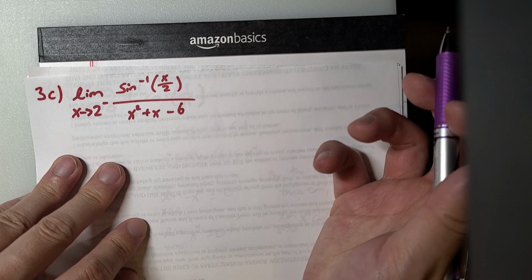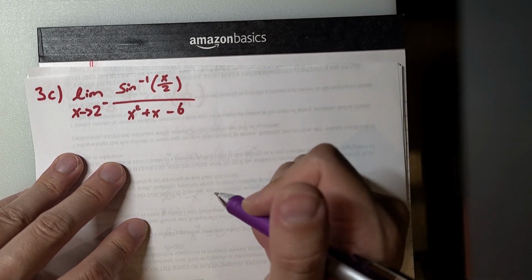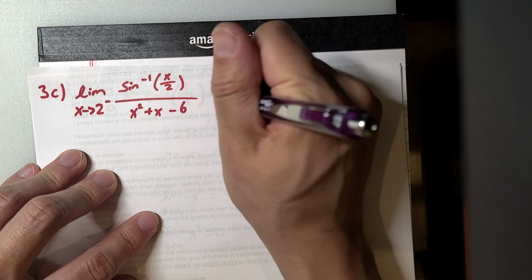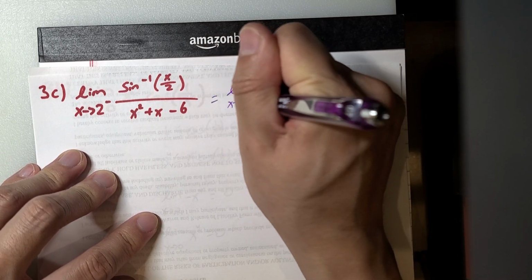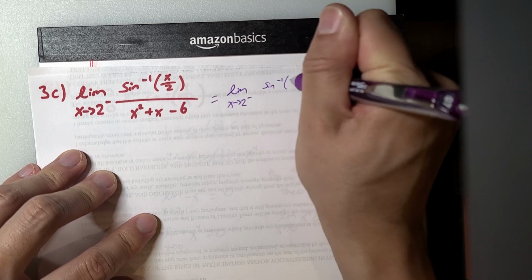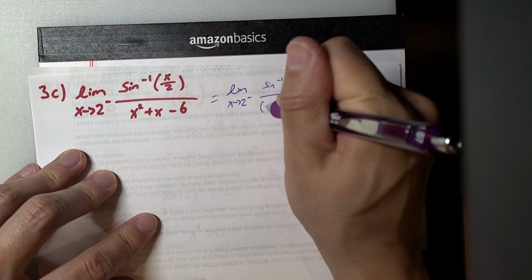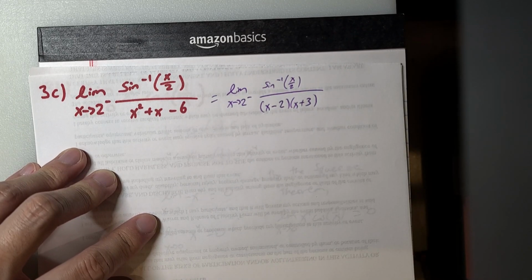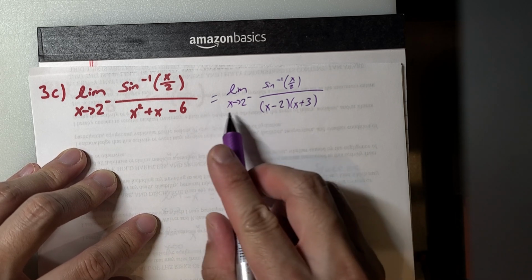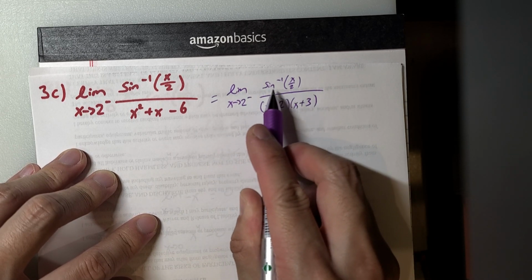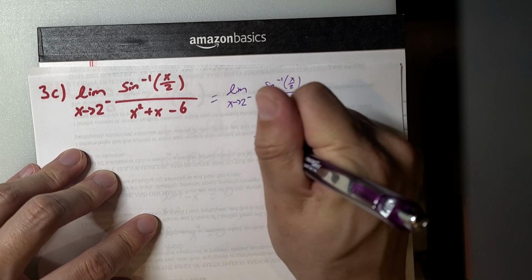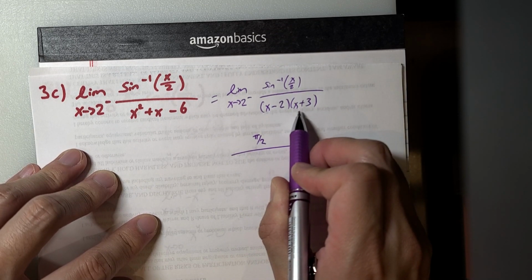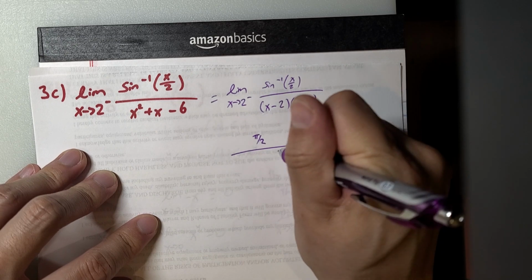Now, is it going to positive infinity or negative infinity? That's the next question. The strategy is to first rewrite this a little. We can keep the top the same, arc sine of x over 2. The bottom, let's factor. That'll be x minus 2 times x plus 3. I just factored it. When we take the limit, this arc sine would approach pi over 2. Let's do the other factor first: x plus 3, as x approaches 2, would be 5.